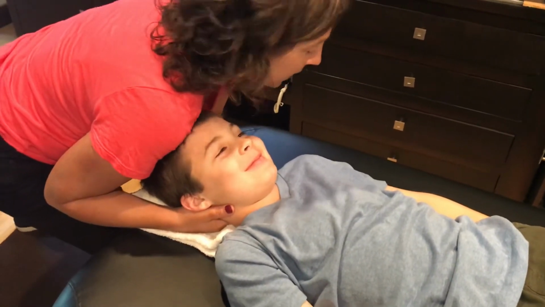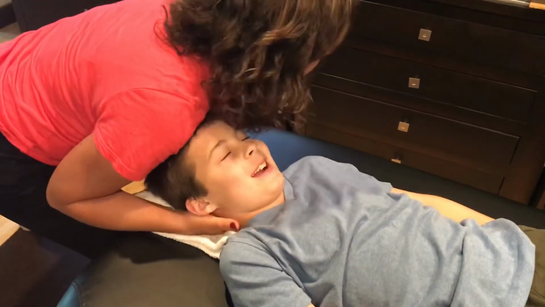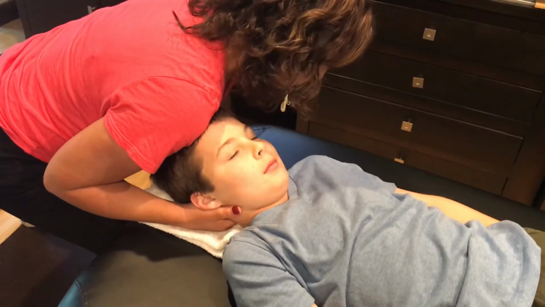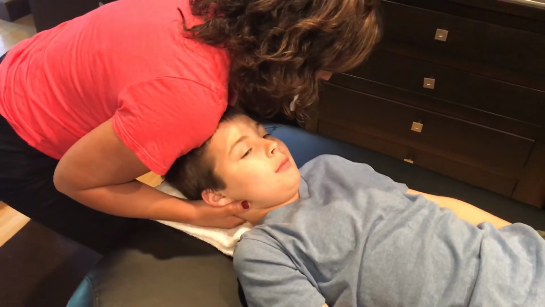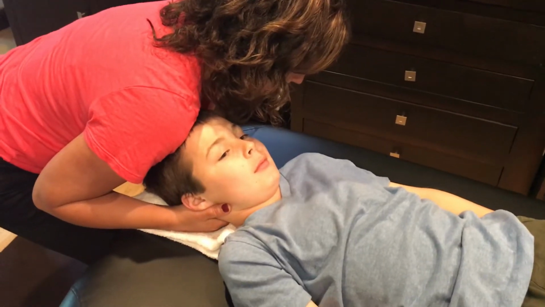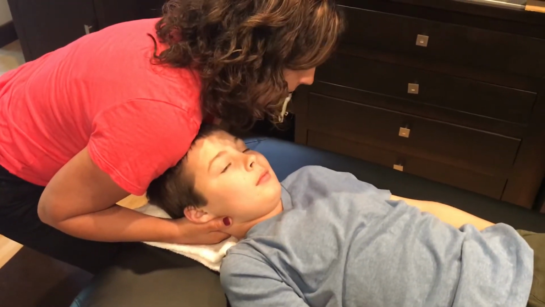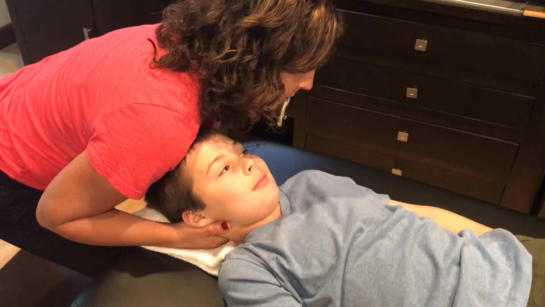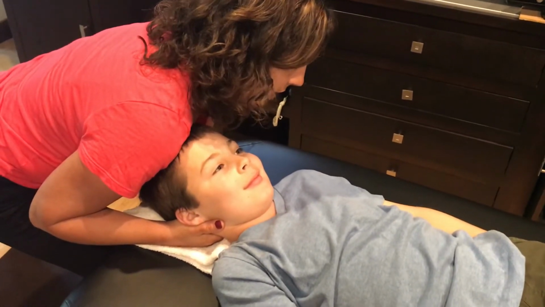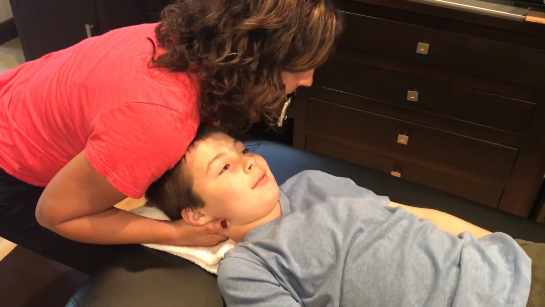Okay? And also don't be right in their face. So I have my face out to the side. Patients don't like it when you breathe directly on them. So I'm doing a weight shift and providing a distraction. I'm going to hold it there and I'm going to say, hey, Luke, those symptoms you had in your left arm, do they feel any better? Or do they feel worse, or is it about the same?